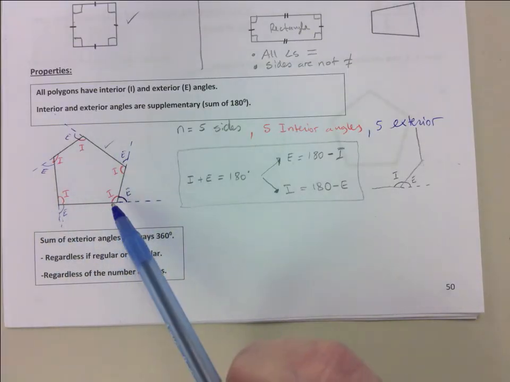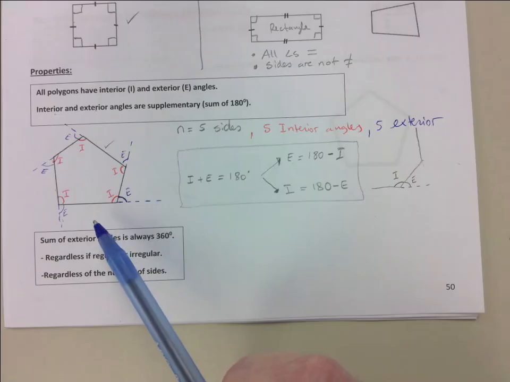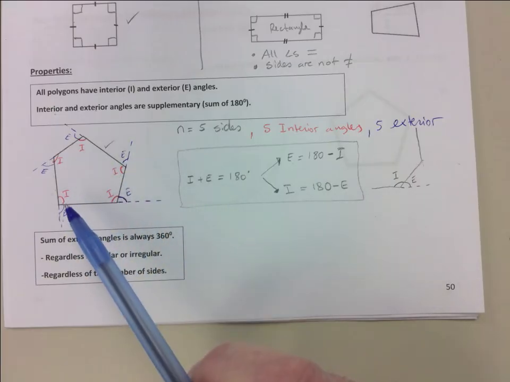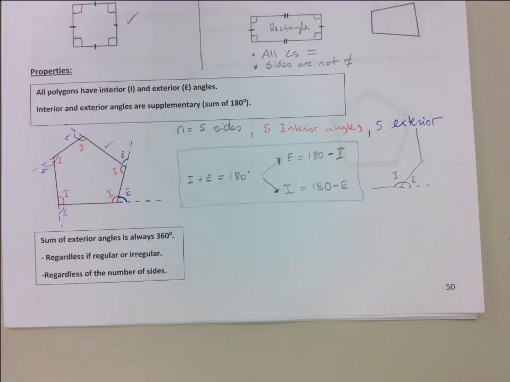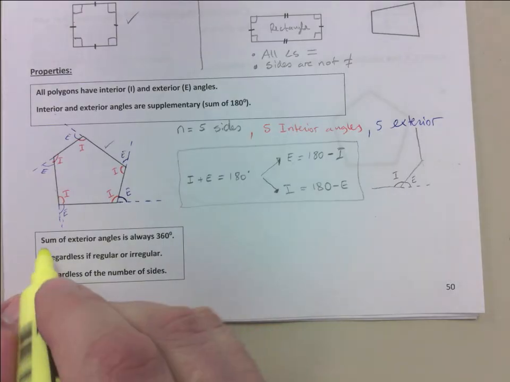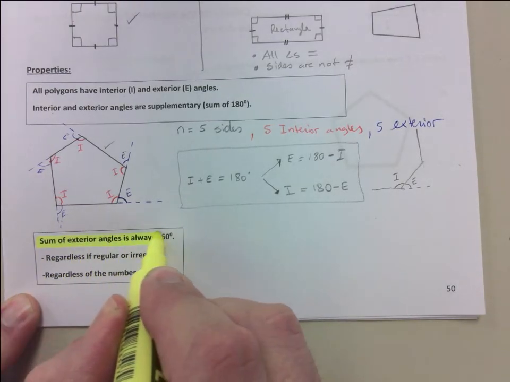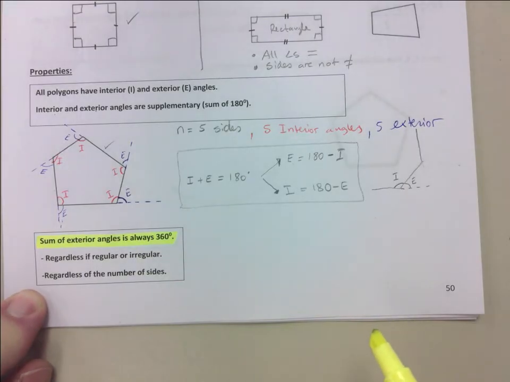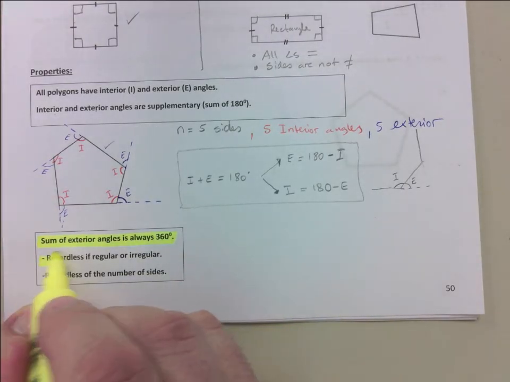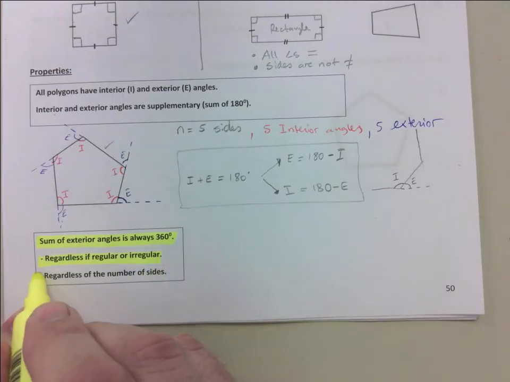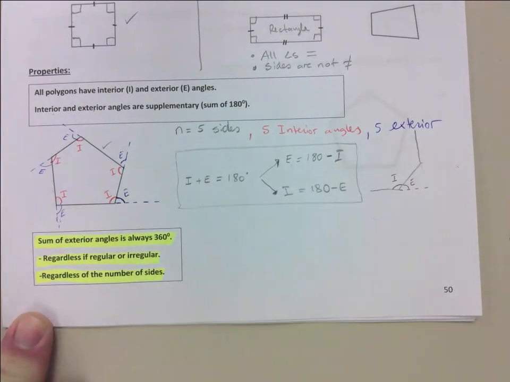Just by looking at this, would this be considered a regular polygon? The sides don't all look the same, right? Okay. So just so you know, the interior angles would probably all be different as well to a certain degree. So that's that. Another very important point, I want you to add this to your study sheet. The sum of exterior angles is always equal to 360 degrees, regardless of regular or irregular, regardless of the number of sides.